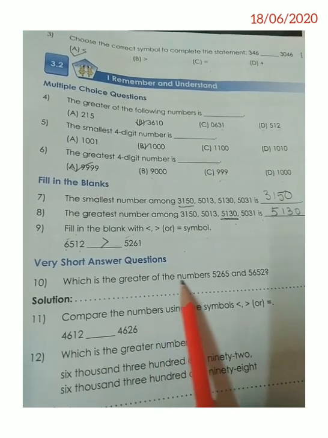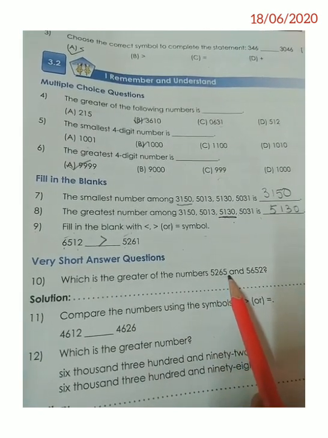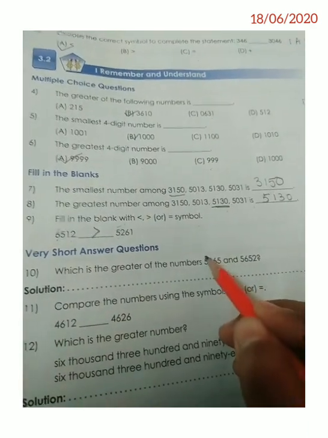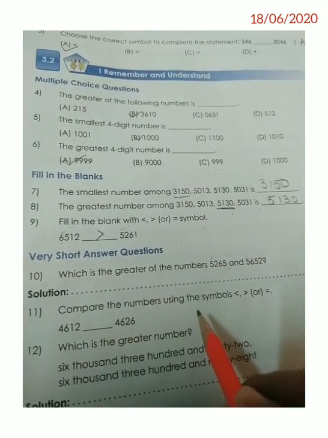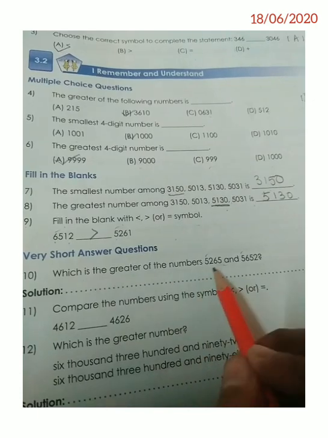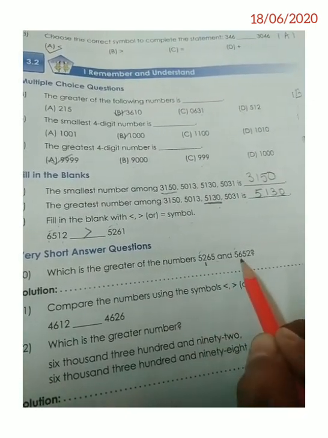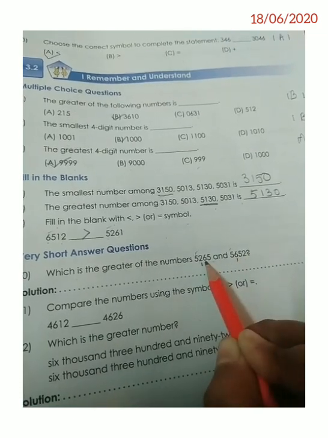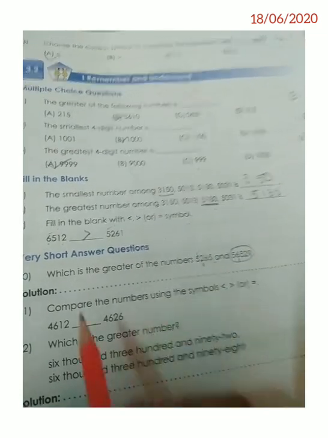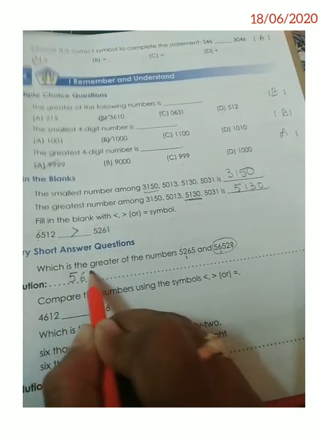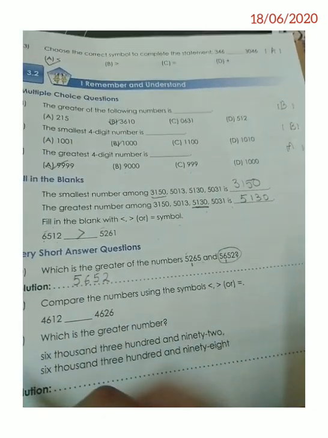Which is the greater of the number 5265 and 5652? So as you can see that in the thousands place both the number has 5, isn't it? So you will compare the hundreds place. Here there is a 2 and here there is a 6. So 6 is greater than 2. So this is the required number which is greater. So 5652. Alright. Now the next question.